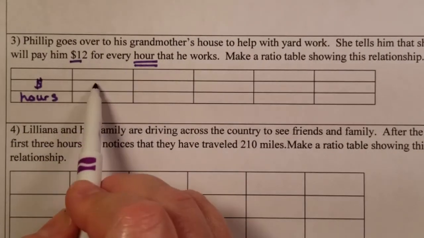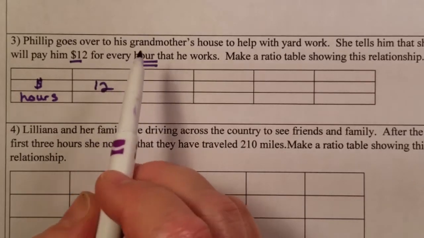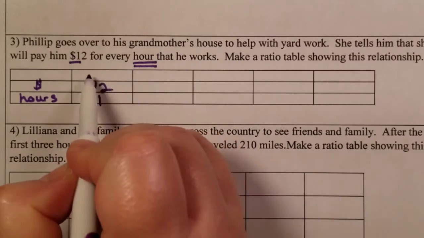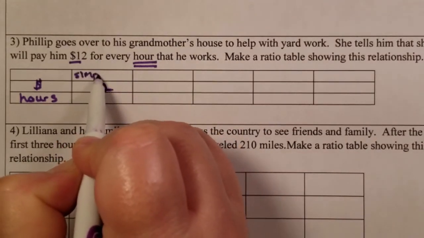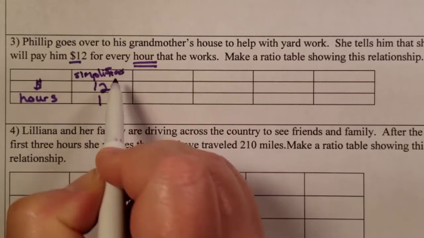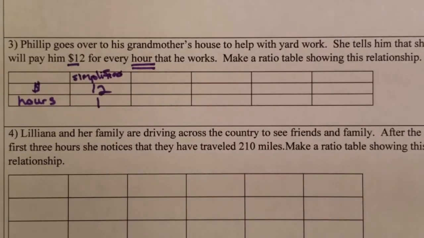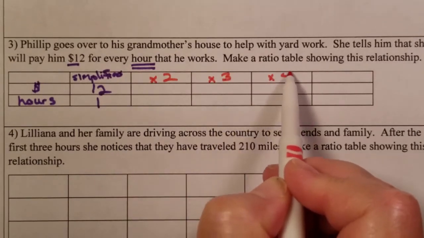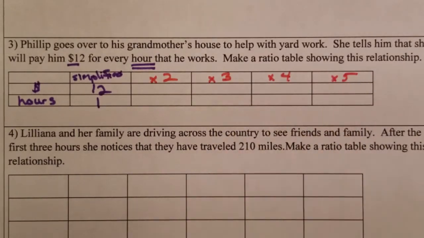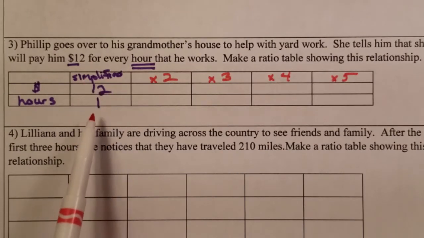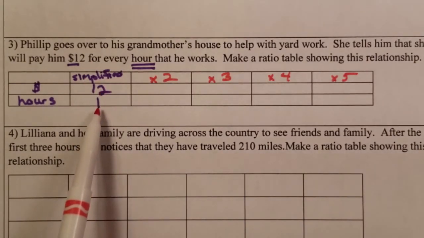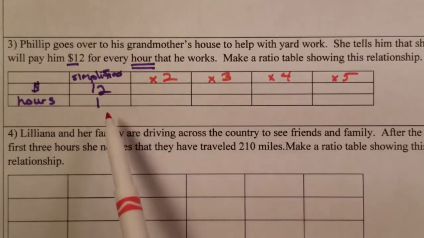So $12 for every hour means 1 hour. So this is our simplified, or our times 1. So from that, we can times 2, times 3, times 4, and times 5. This is a unit multiplier because you're comparing an amount to one of something else. As long as one of these is a 1, it's a unit multiplier.